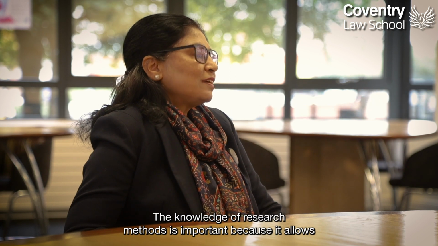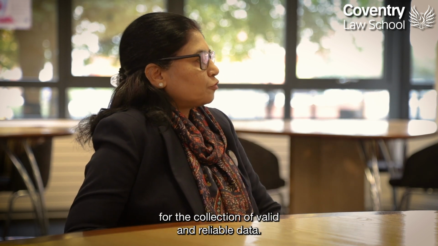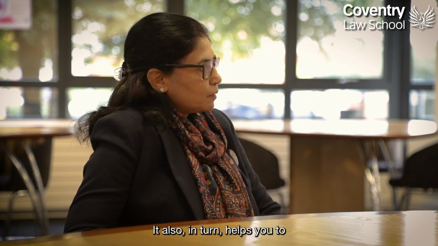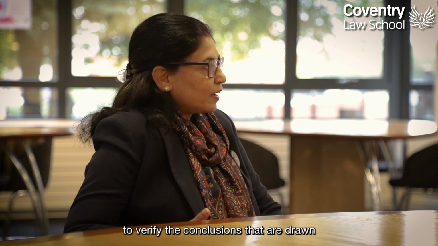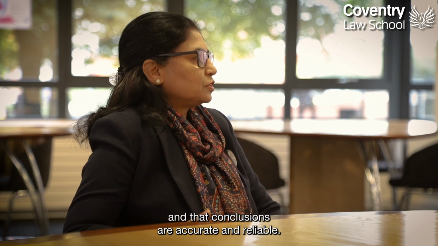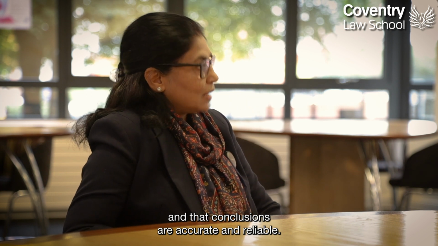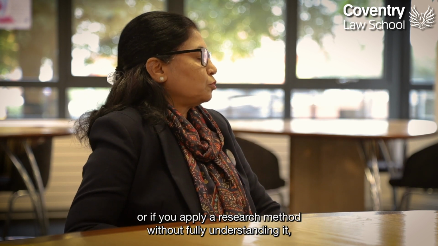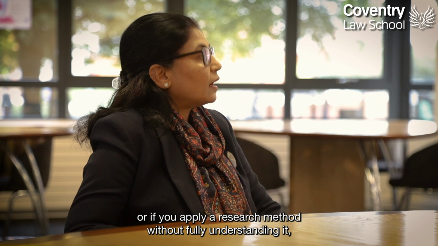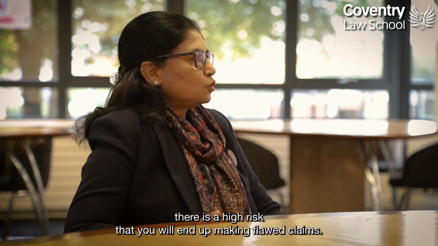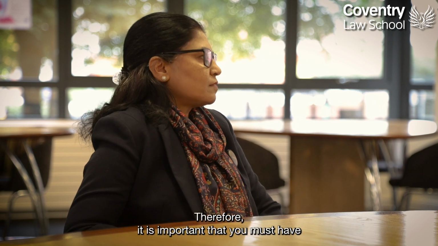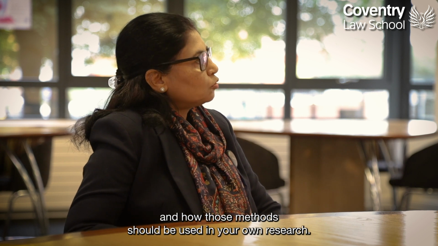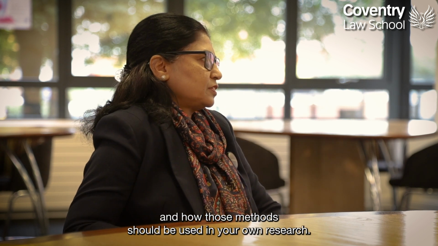The knowledge of research methods is important because it allows for the collection of valid and reliable data. It also, in turn, helps you to verify the conclusions that are drawn and that conclusions are accurate and reliable. If you end up using a wrong research method, or if you apply a research method without fully understanding it, there is a high risk that you will end up making flawed claims. Therefore, it is important that you have the knowledge and understanding of what research methods are and how those methods should be used in your own research.